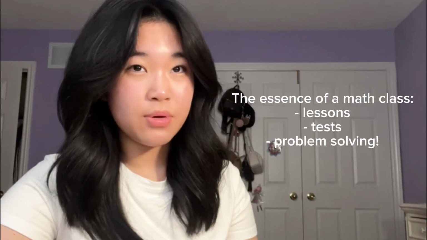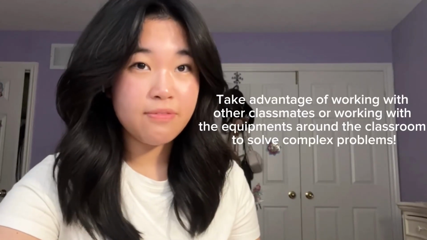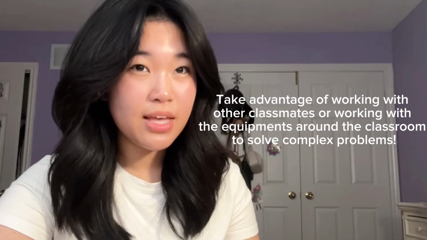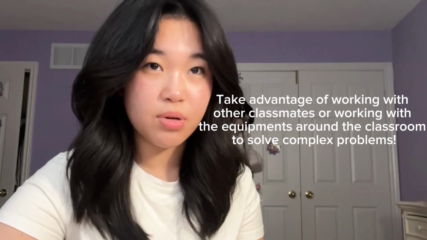However, I do think that one of the best things you can look forward to in this math class is the problem solving itself. Maybe this sounds a little controversial or weird, but I think that working with other classmates and group members to solve a problem or to fully understand a problem is a really useful way to actually learn the concept. For example, you may find yourself working with a classmate to try to solve a really difficult problem, or you may be writing on the board to actually visualize how to solve the problem.